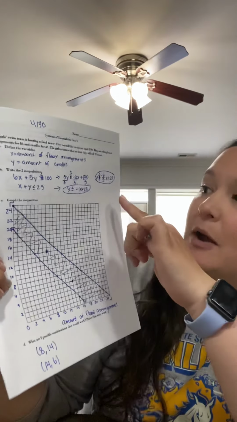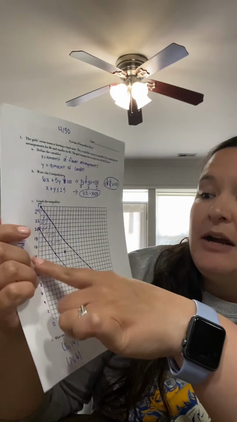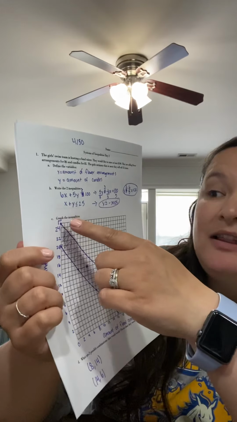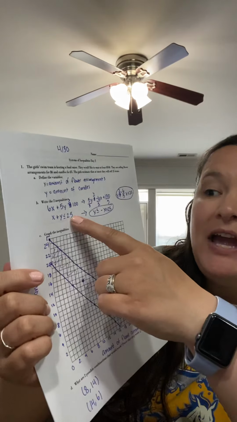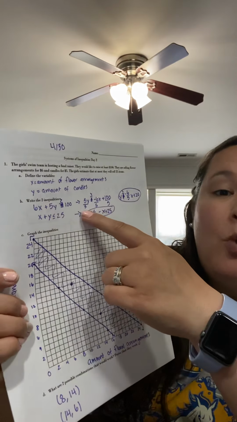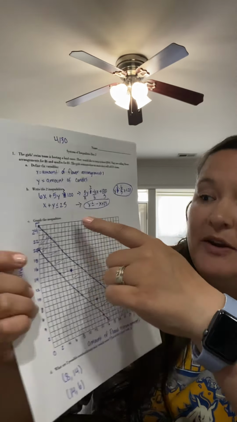Then I have to graph it. My y-intercept is at 20. I started right here at 20. I went down 6 to the right 5, down 6 to the right 5 again. Because it's greater than or equal to, I know I'm going to be shading up above this line. The next line right here, I know that I'm going to be selling less than or equal to 25 items. So x plus y is less than or equal to 25. I moved the x over by subtracting it. So now I've got y is less than or equal to negative x plus 25. I start at 25, go down 1 to the right 1. And because it's less than or equal to, I have to shade below, which is just going to be this section in between.